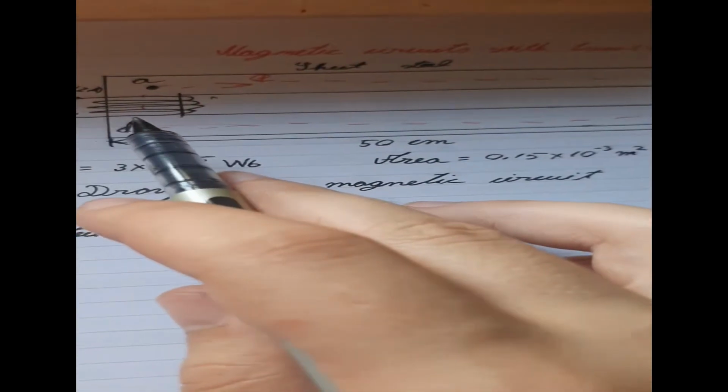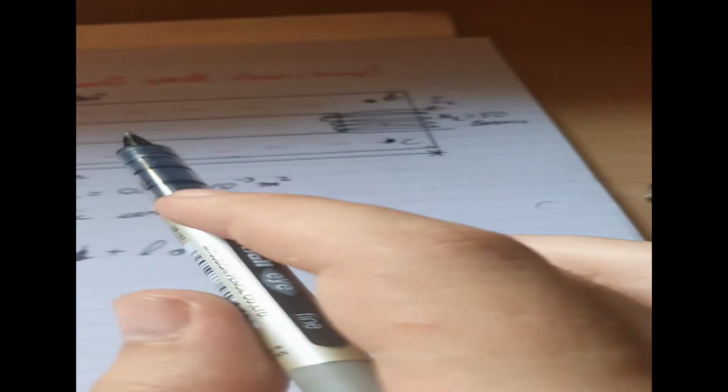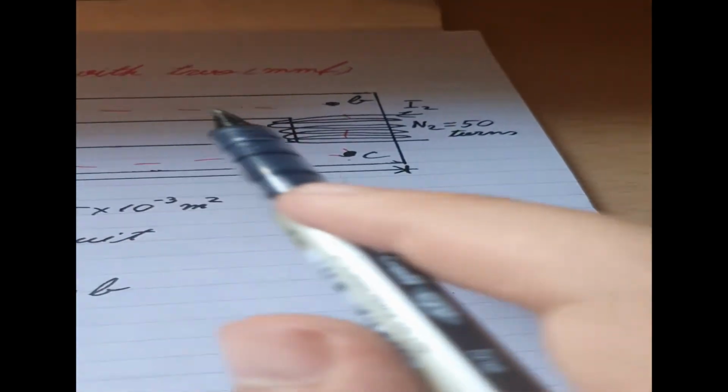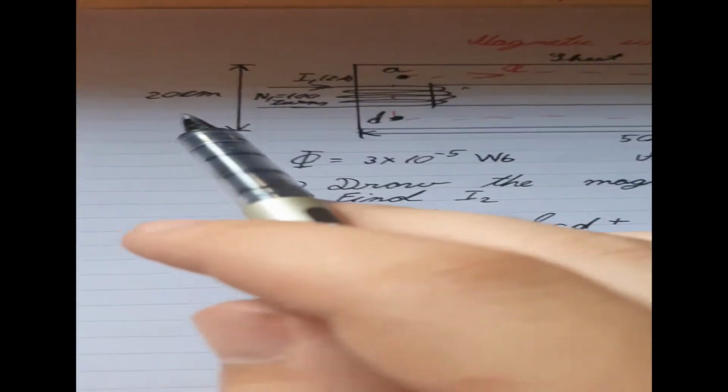There you go. We know that C and D is equal to B and A, and that would be 50 centimeters. And A and D is equal to B and C, and that would be 20 centimeters.